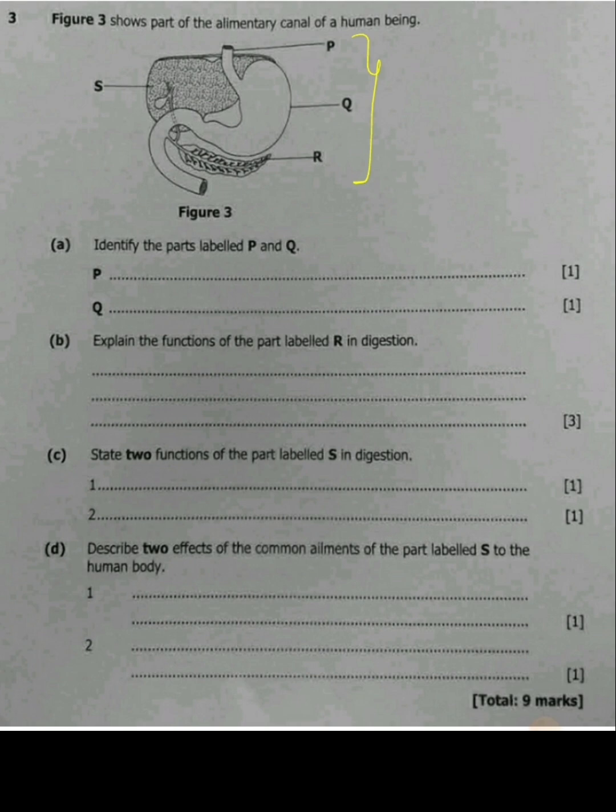The part labeled P, this one here, you can say this is just the tube. It's coming all the way from your mouth, so that is the esophagus. Others call it the gullet. Q, the second largest thing inside the human being, is actually the stomach.